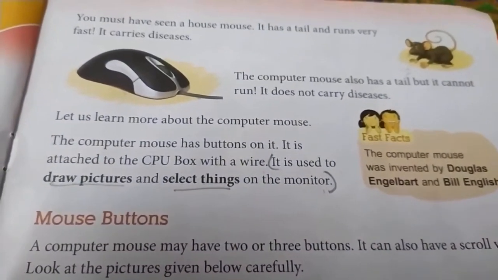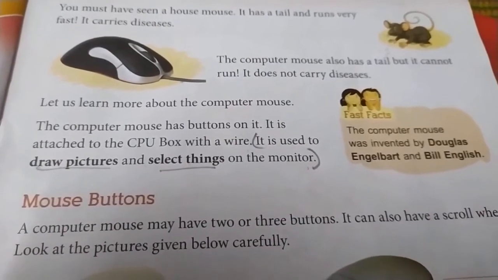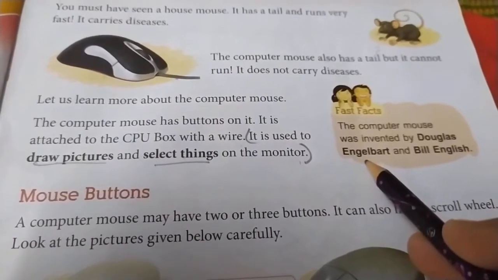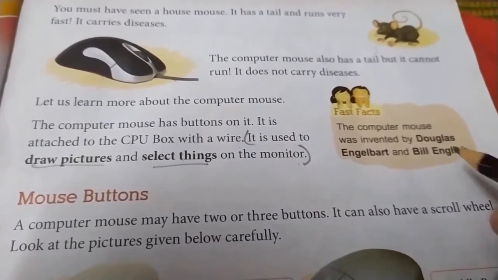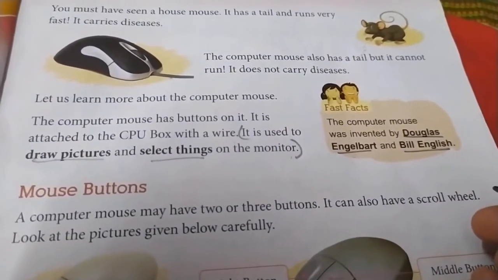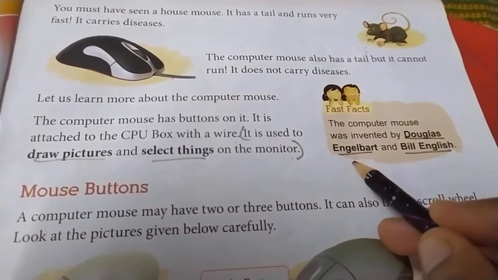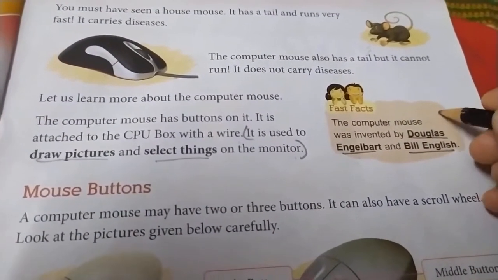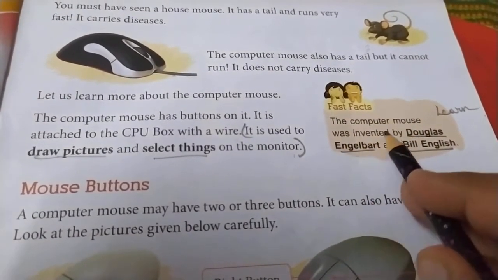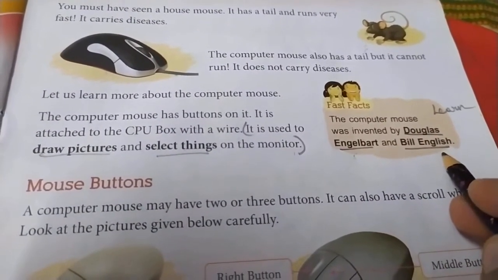Now, who invented this computer mouse? The computer mouse was invented by Douglas Engelbart and Bill English. You have to remember this name along with the spelling. Who invented the computer mouse? The computer mouse was invented by Douglas Engelbart and Bill English. You have to learn this.